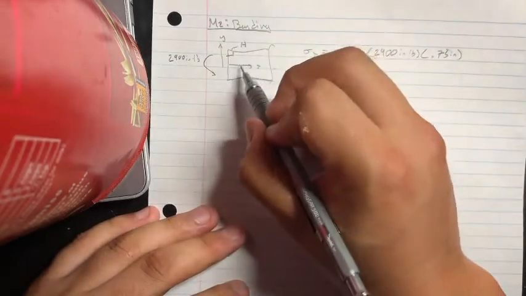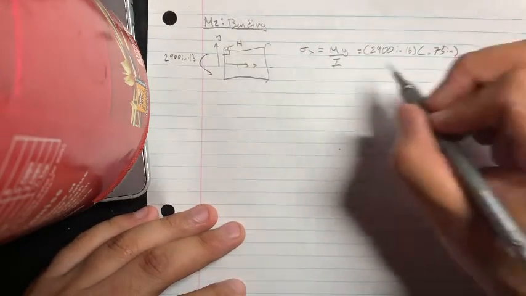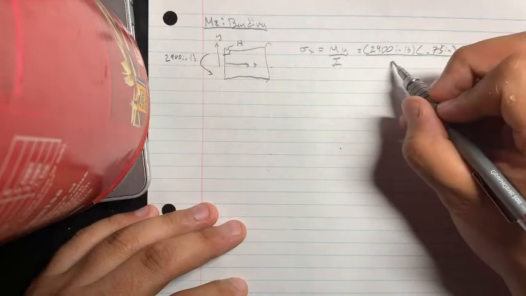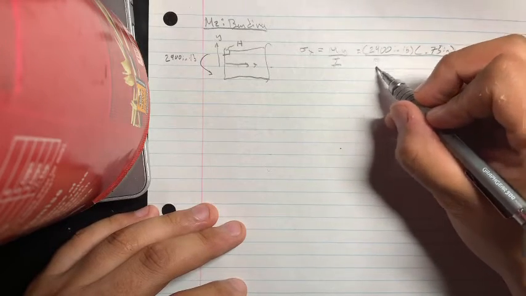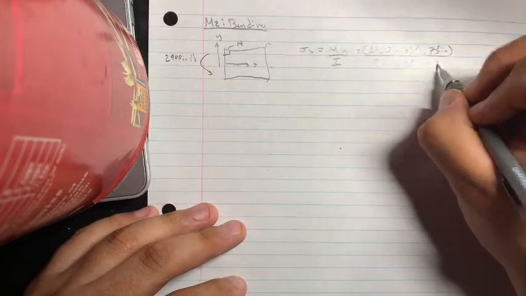Again, distance, neutral axis to the point. It's at the outermost fiber, 0.75. And I would again equal pi over 4 times 0.75 inches to the 4.